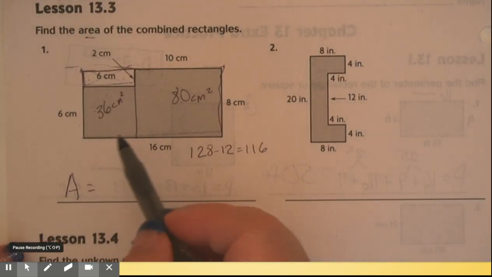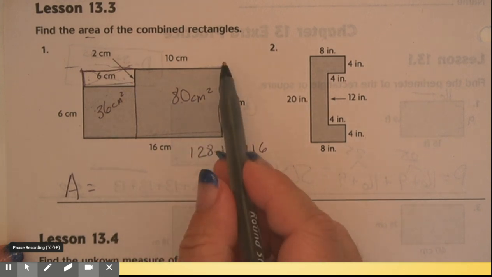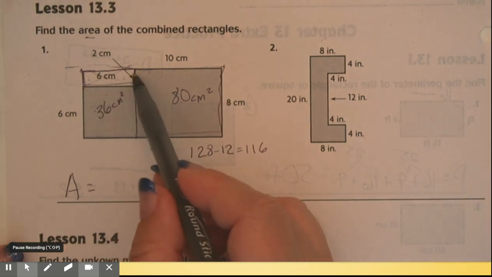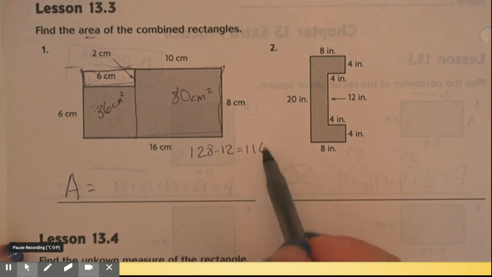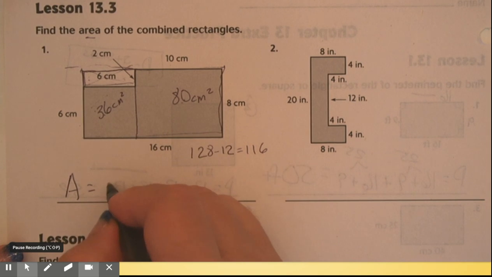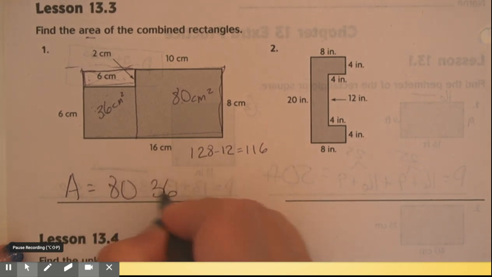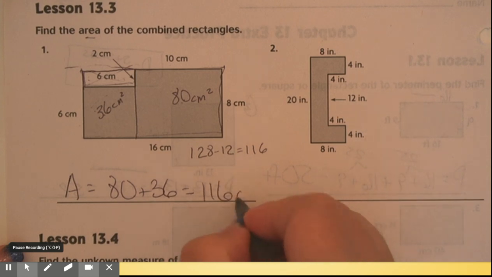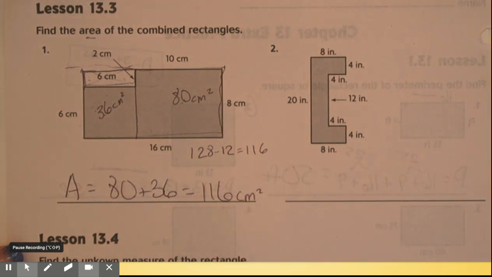If you did 16 times 8 and subtracted out that little 6 by 2 shape, you would have got 116. Or you could have just added 80 plus 36, which would also give you the same answer.